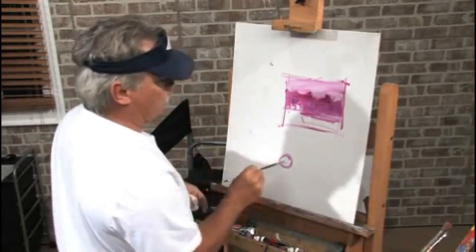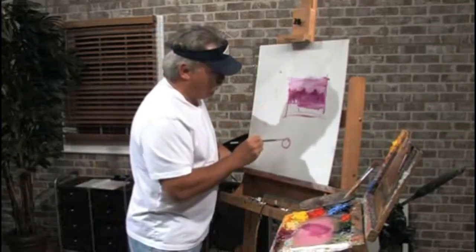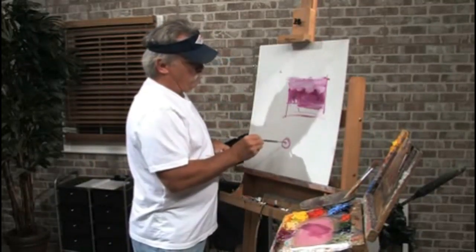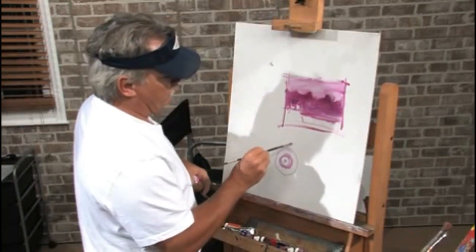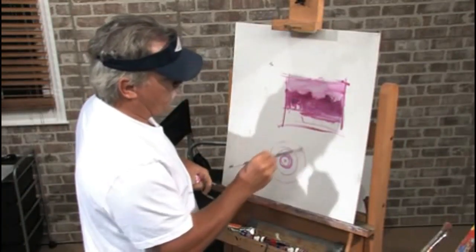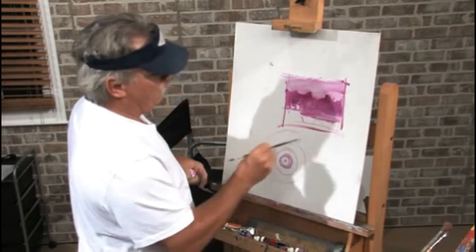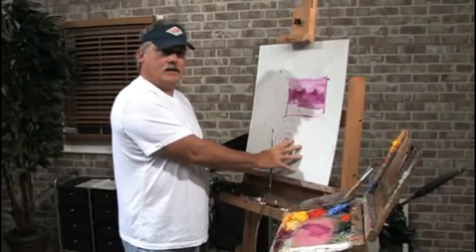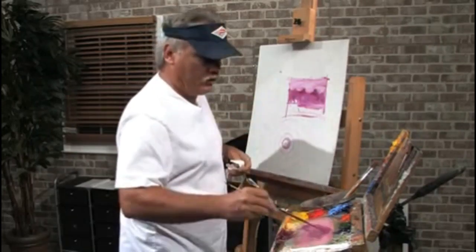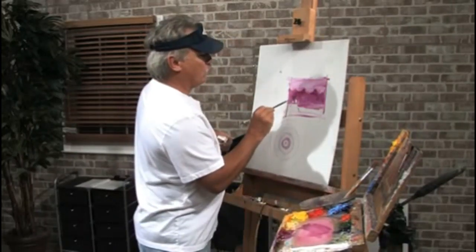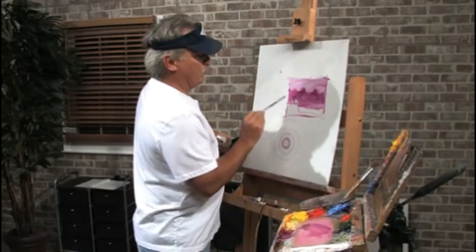So if here's your focal point, think of it as throwing a stone in the water. Here's your focal point, the stone hits here. You want all the attention here, and as you make rings, you know how when you throw a stone in the water, it makes rings? Well, the further away the rings get, the less attention you want. So you want all the attention in the bullseye. So right here, I want all the attention. So I'm going to have my darkest dark run up against my lightest light right there.